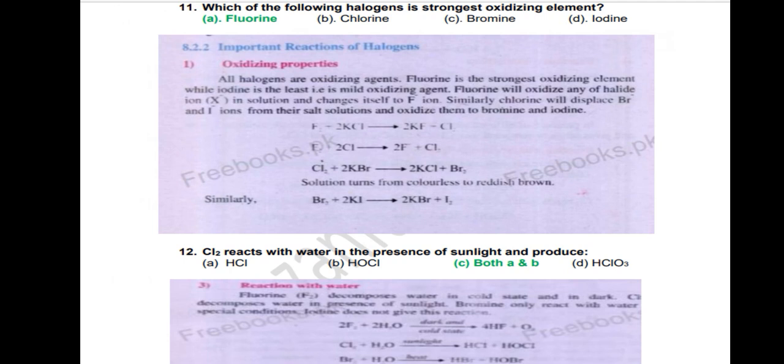Chlorine reacts with water in the presence of sunlight and produces: HCl, HOCl, both A and B, or HClO3. Definitely, you can see in the table the reaction of chlorine and water. The products are HCl, hydrochloric acid, and HOCl. So option C, that is both A and B. I mean to say, when chlorine reacts with water in the presence of sunlight, the products will be hydrochloric acid, HCl, and HOCl. You can see it in the given equation.